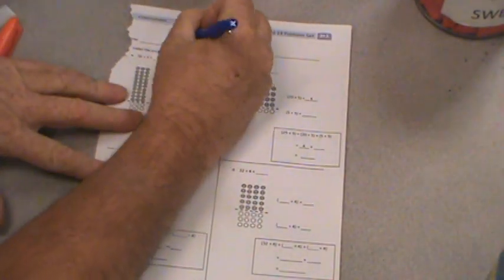Okay, we're going to turn to problem set, page 43. So go ahead and pause the video and get out page 43. And no, my name is not page 43, but I'm going to put that up here as a reminder. Today's date is 09/16/19. So we're going to label the array, then fill in the blanks to make true number sentences.